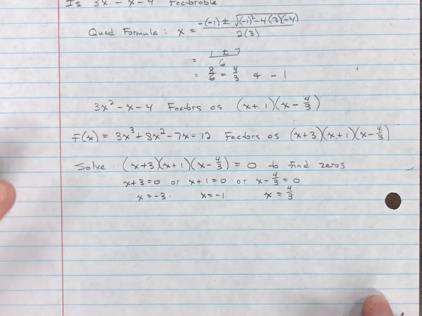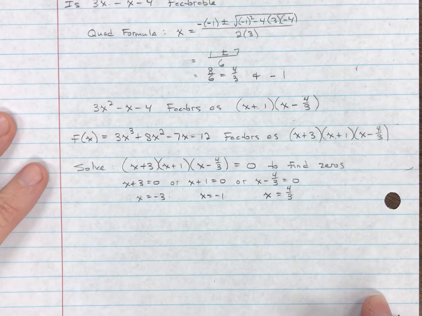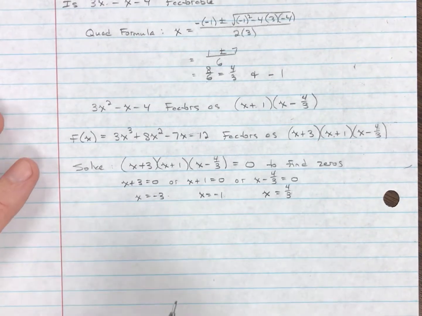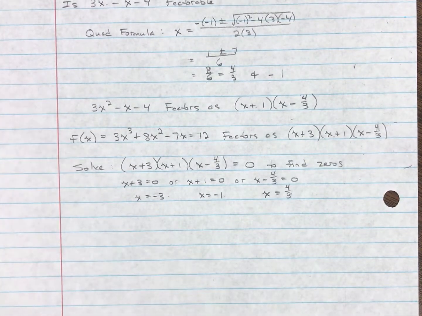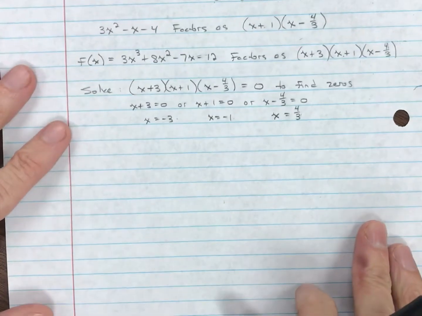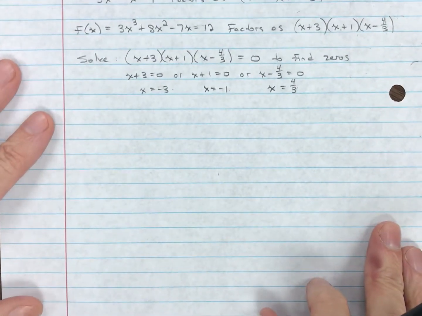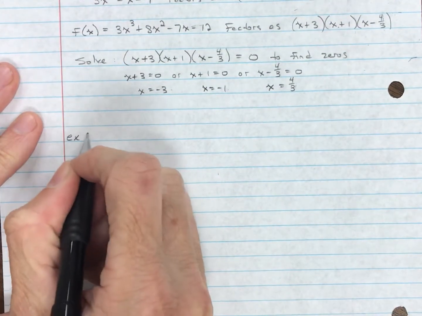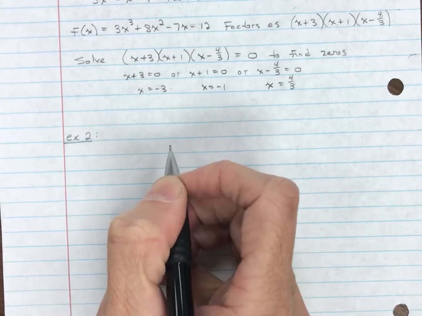I bet you were probably thinking the last 5 or 10 minutes, he blew it up here. What's he doing? Okay, so there you have it. Let's do a second example. I have half of this sheet left. I'm going to start at the bottom of this one. I'll have to move to another sheet of paper. So example 2, let's do the same thing.